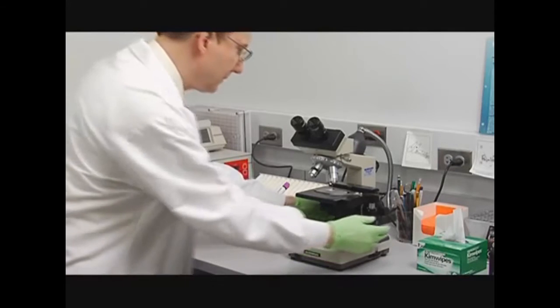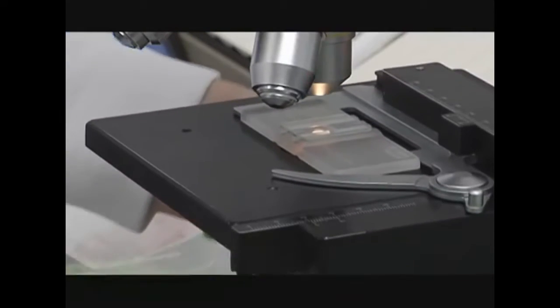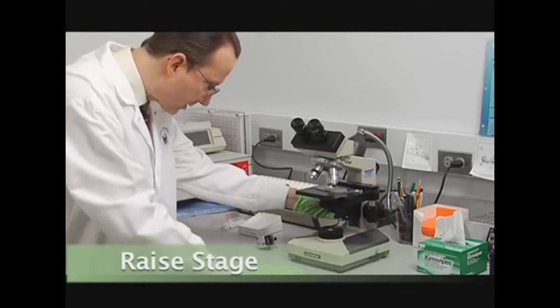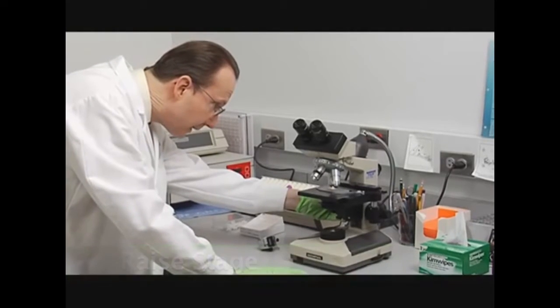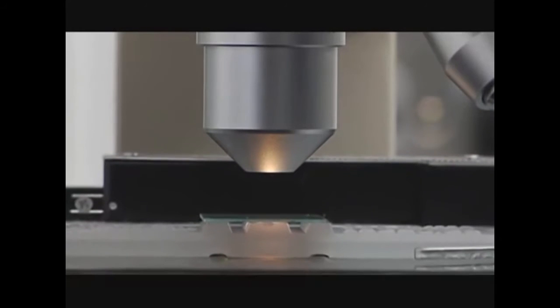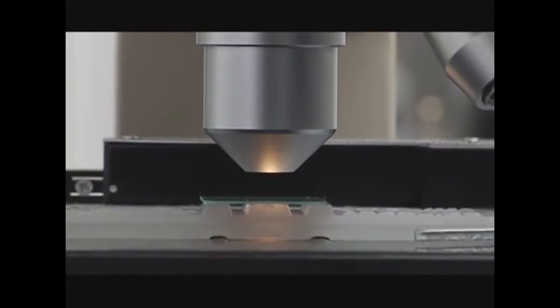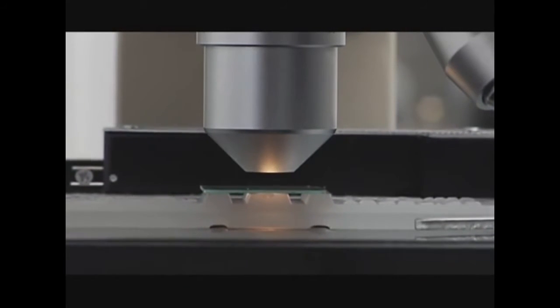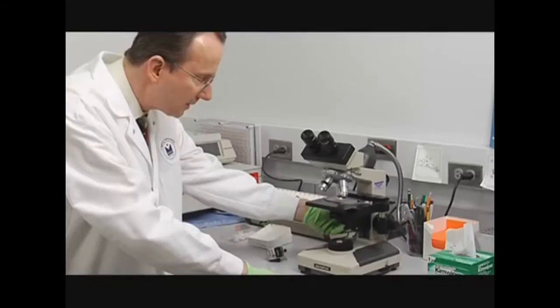Then you're going to raise the stage so it's about this far. You should have your 10x objective in place, and raise it till it's just about this close to your 10x objective. Don't bring it up too far. You may break your cover slip.